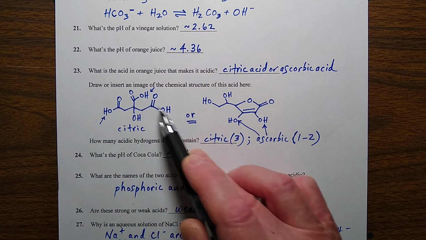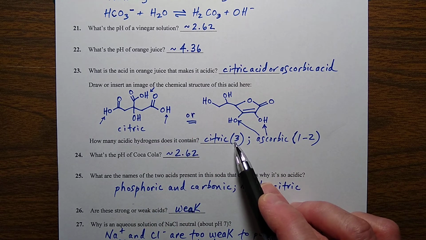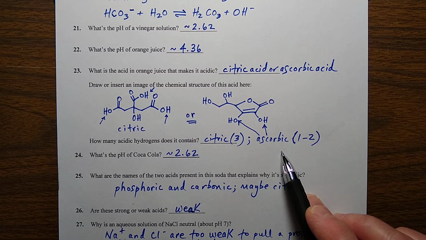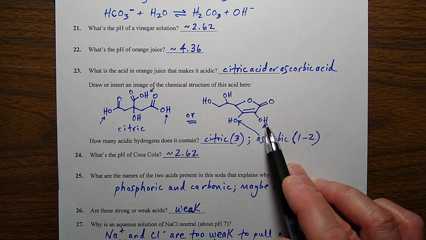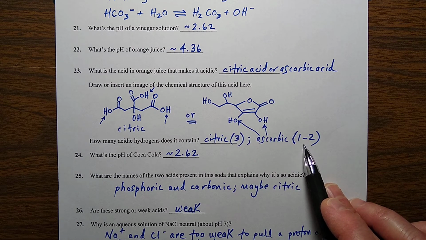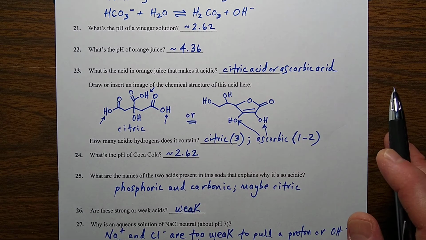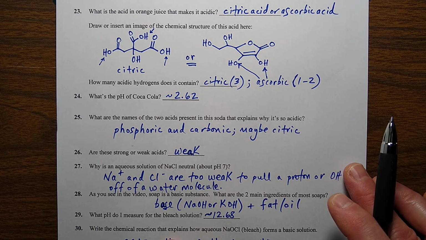All the hydrogens attached to the carboxylic acid functional group are acidic. So it has 3 acidic hydrogens. Ascorbic acid, only these 2 are acidic. So one of them is very weakly acidic. So I accepted 1 or 2 as the number of acidic protons for ascorbic acid. You could find all this info on Wikipedia and using the internet, which I'm hoping a lot of you did to get these answers.